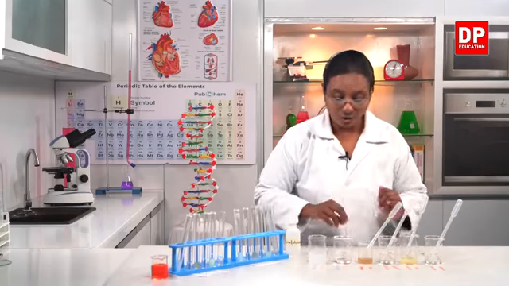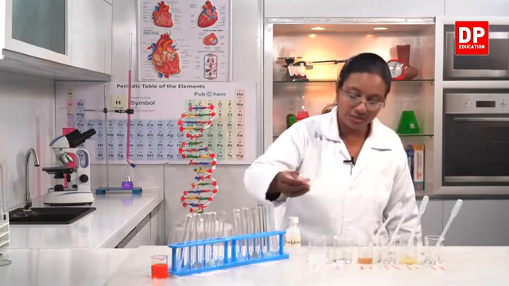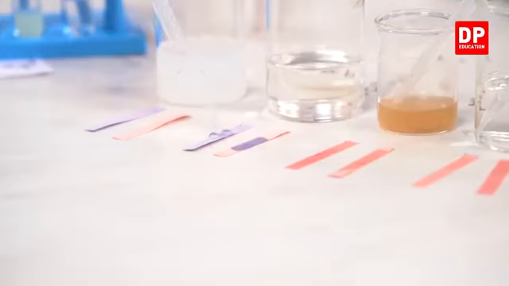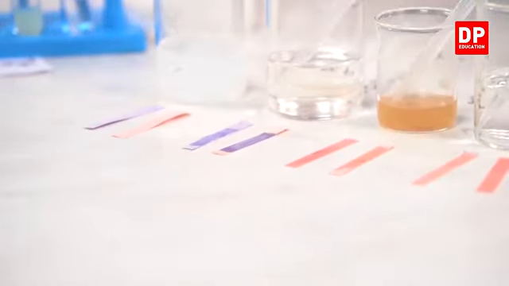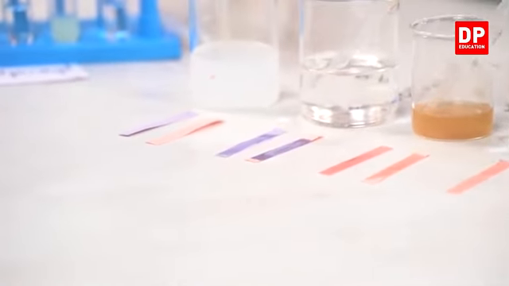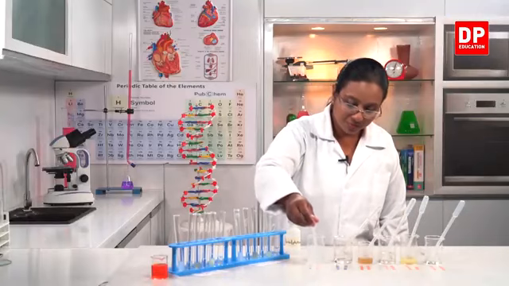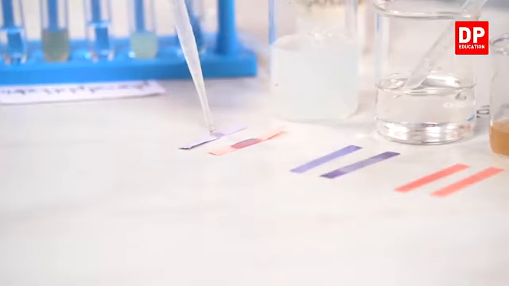That is one observation. Then here I have the base solution, sodium hydroxide to red litmus and to blue litmus. Now you can see the color change there. So this is the soap solution. A drop of soap solution onto the red litmus and to the blue litmus.